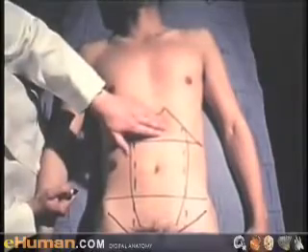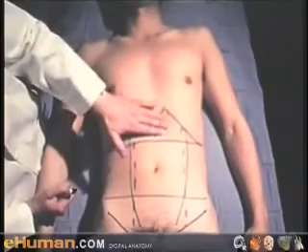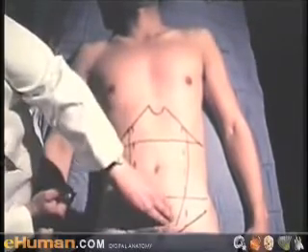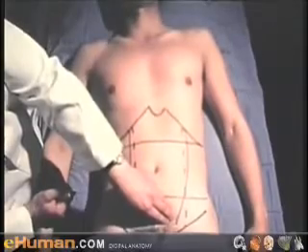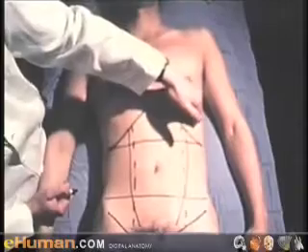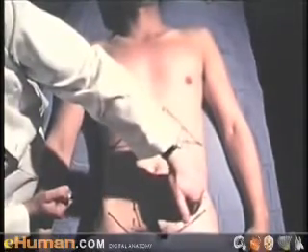The epigastric region being here between the costal margin and the subcostal plane, there, the umbilical region here, and the hypogastric region there. And then on either side, we have the hypochondriac regions, the lumbar regions, and the iliac regions.